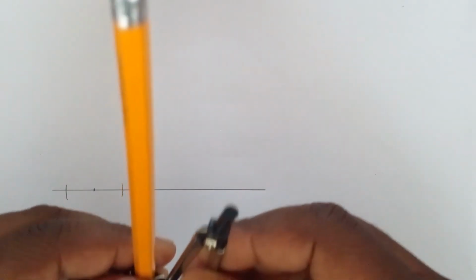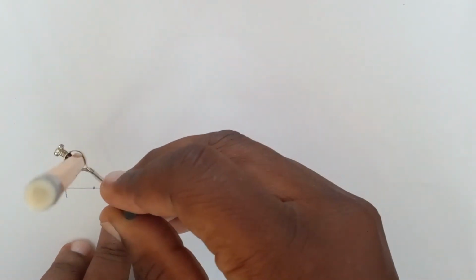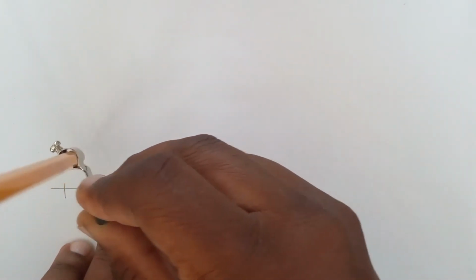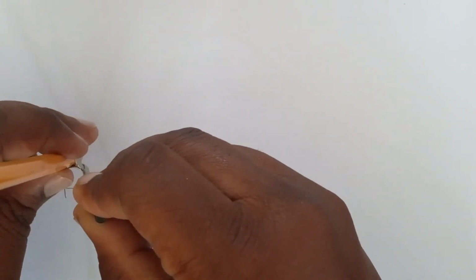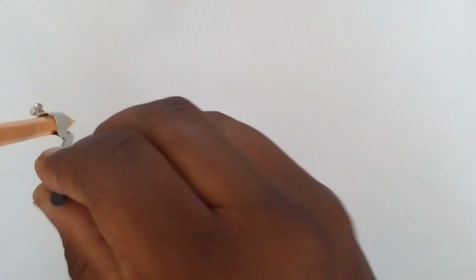Right, so I've got those two arcs. Now I'm going to increase the radius on my compass a little bit. From this point, maybe let me increase it to that, I'm going to draw an arc here.